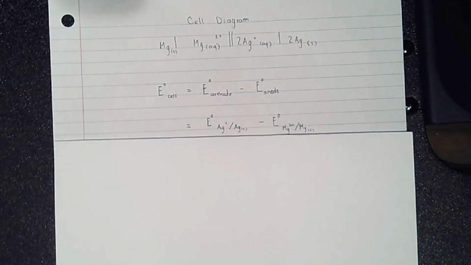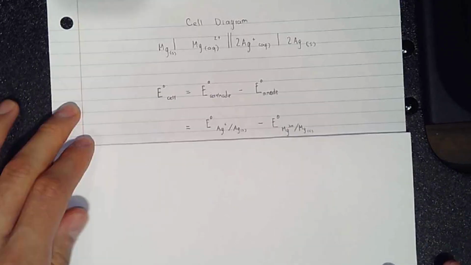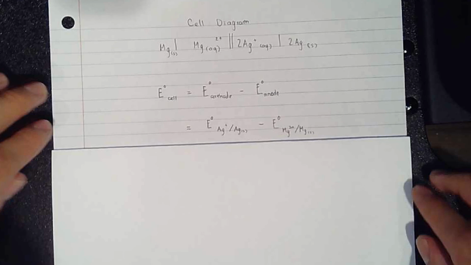The electric potential of a silver reduction is shown as electric potential of silver slash and then the neutral atom. The same is shown for the anode. The electric potential of magnesium ion into the neutral atom. Remember, the values were 0.8 and negative 2.37 respectively. You can always rewind to see those in the beginning of the video.